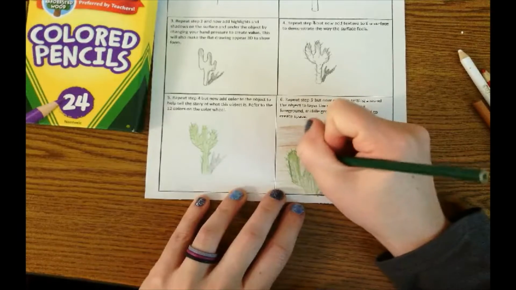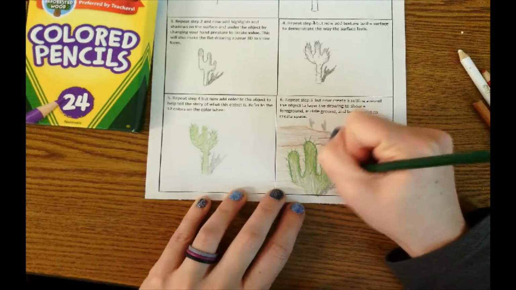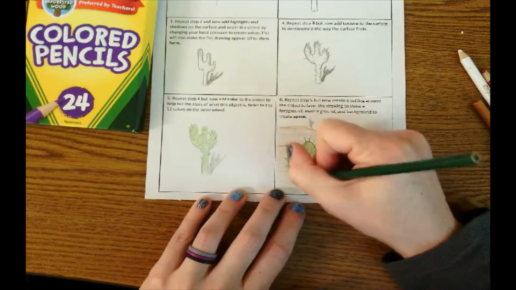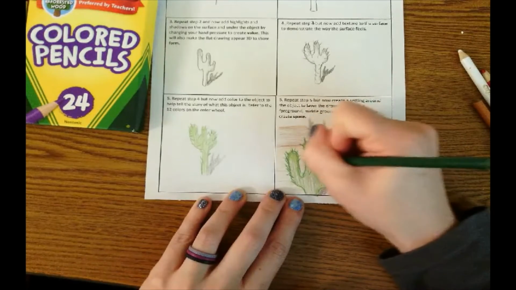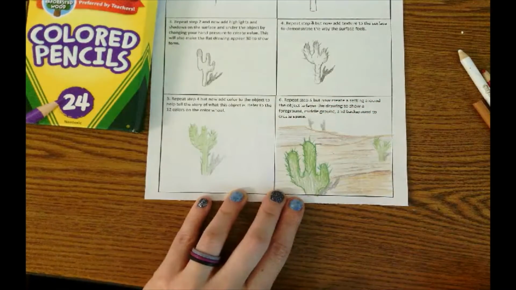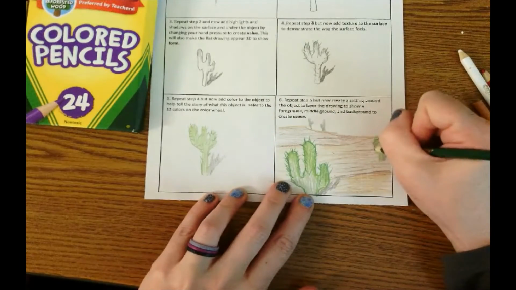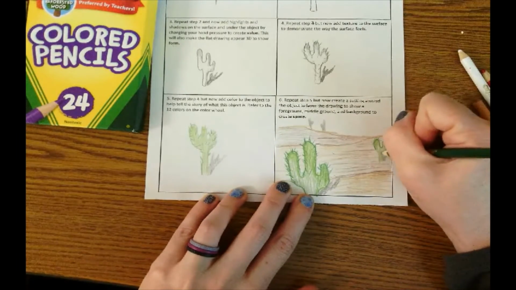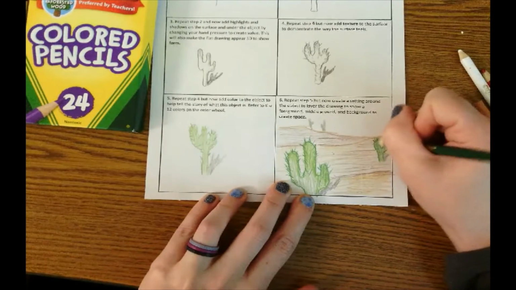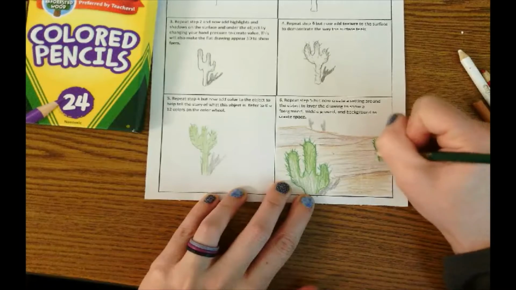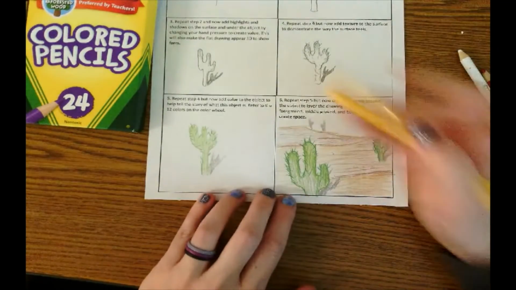So now I'm going to push a little harder around the outer edge to redefine the edge of my cactus so I can see those details even better. So now that cactus just came to the surface. I'm going to do the same thing with this edge. I'm going to outline, pressing harder, adding more color, more value, more texture. So my main object is easier to see.